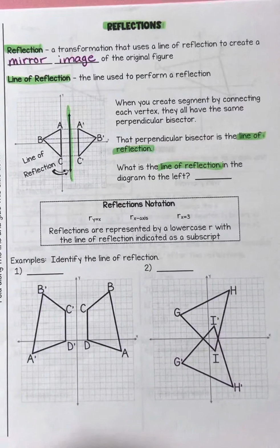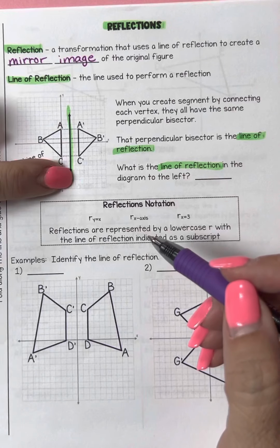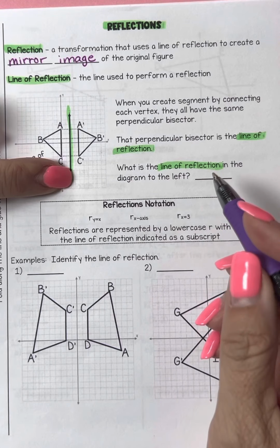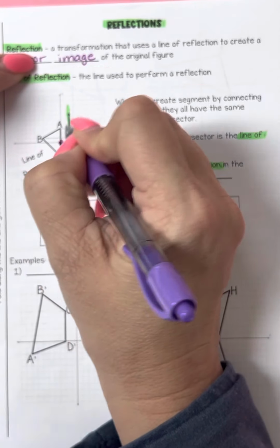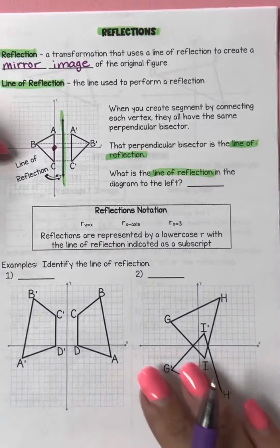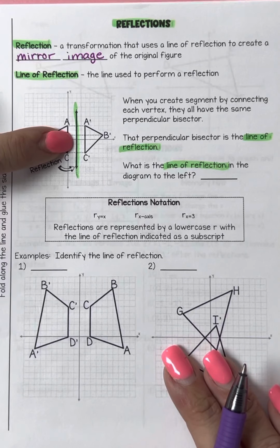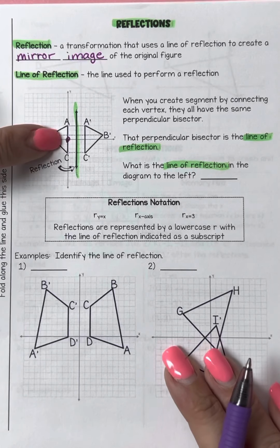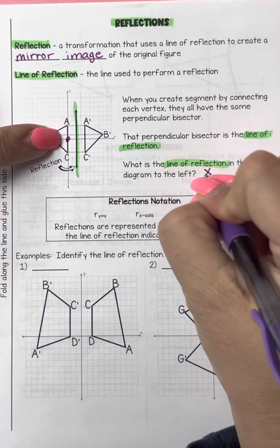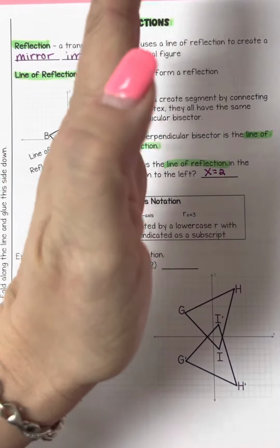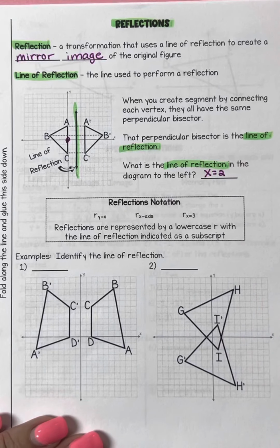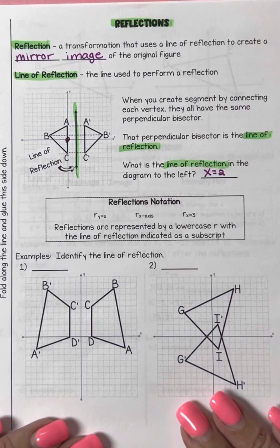This is kind of back into some algebra. Okay, a line of reflection. This line right here, we have to give it a name. So from the origin, this is the origin. This is where the X and the Y axis start. This line is 2 units to the right of the origin. So all that means is that X equals 2. That means that this line went over 2 spaces. X equals 2. That's the line of reflection.